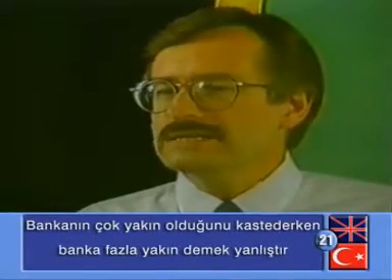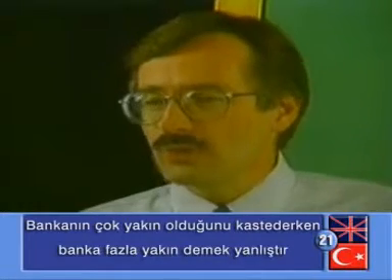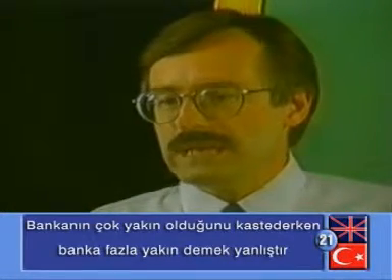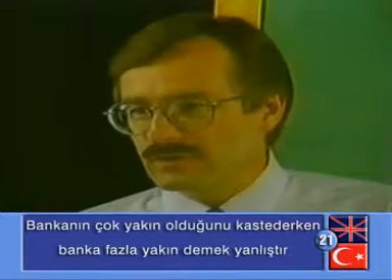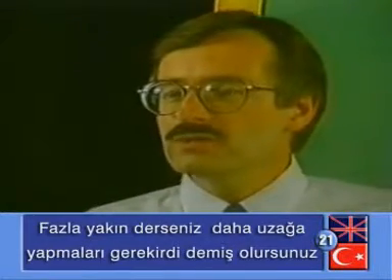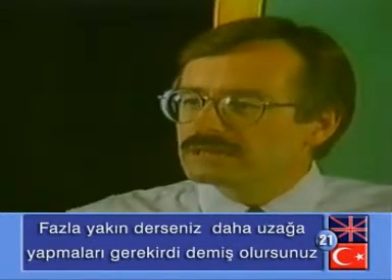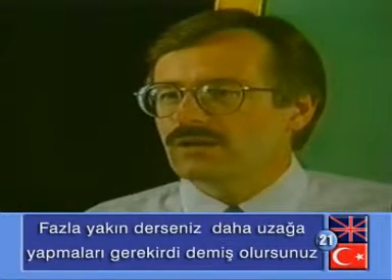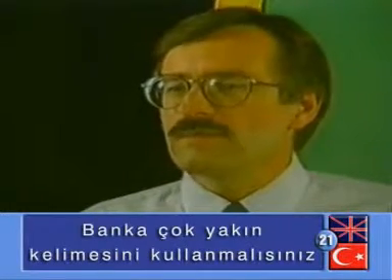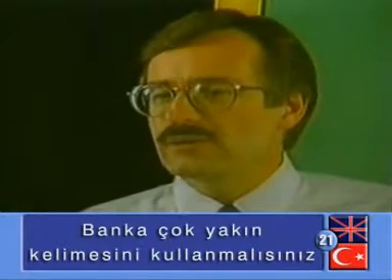It's incorrect to say the bank is too close when you really mean the bank is very close. If you say it's too close, you're telling people that they should have built it farther away from where you are. You should use the sentence, the bank is very close.